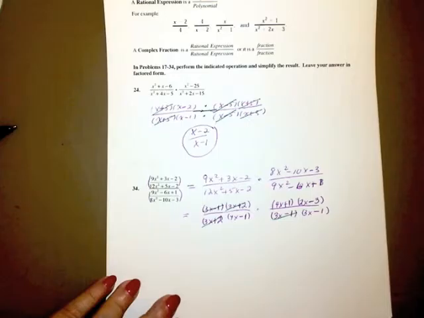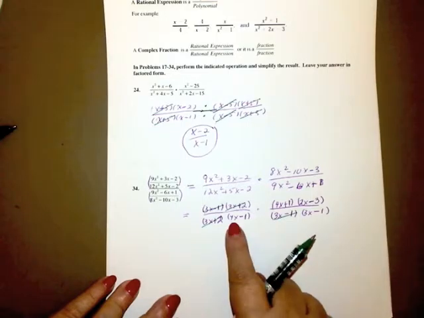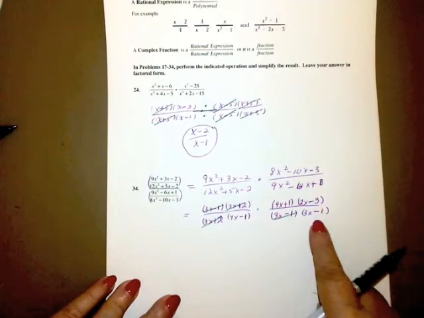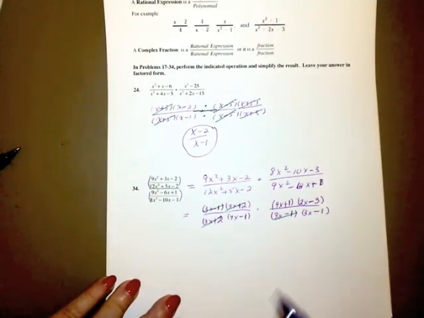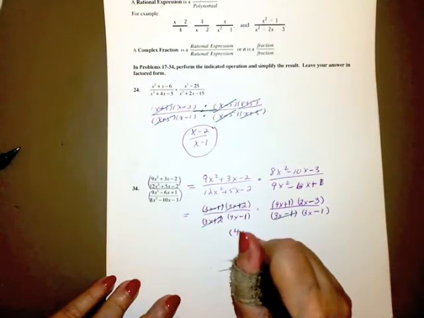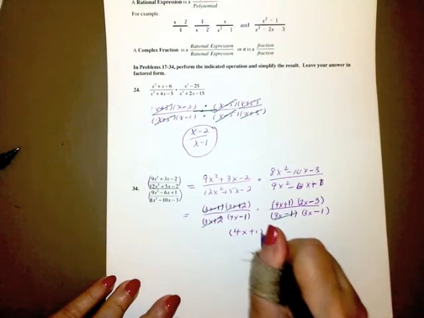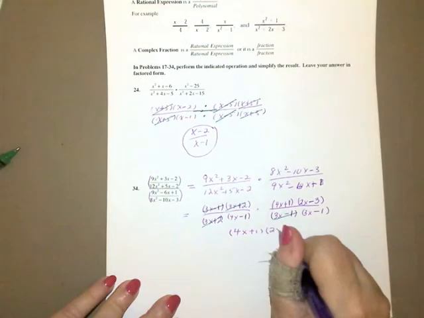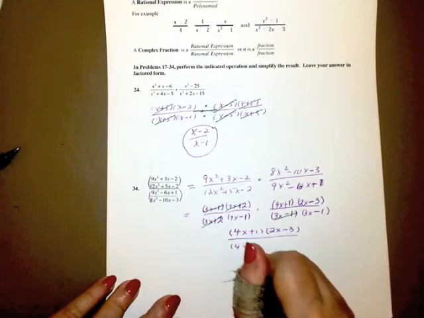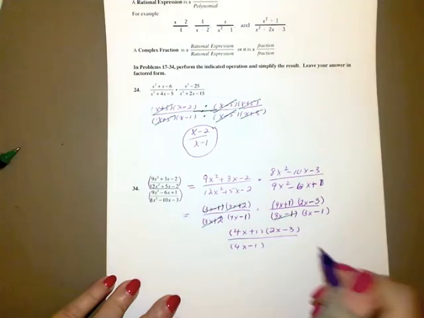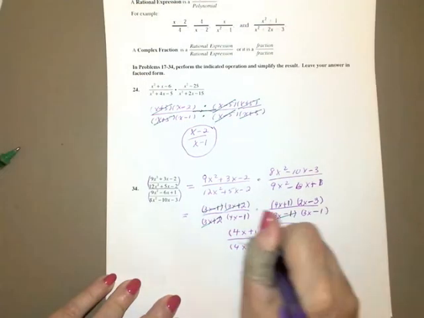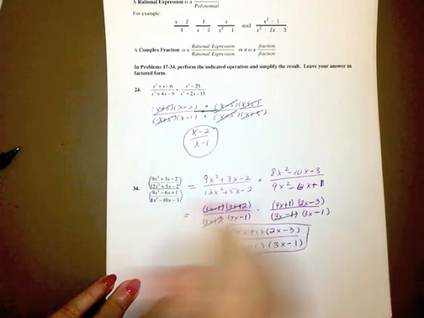And let's see, is anything else up? Look at that, 4x minus 1, 4x plus 1, nope. And then these guys don't go. So what I'm left with is a college algebra ugly answer, 4x plus 1 times 2x minus 3 over 4x minus 1 times 3x minus 1. And then that's going to be my final answer.